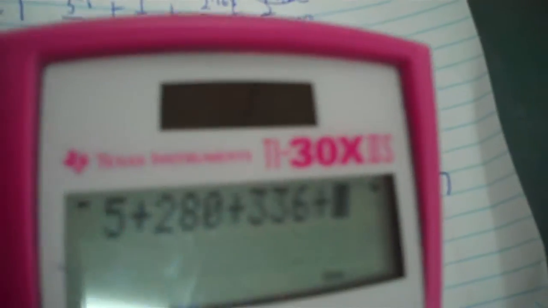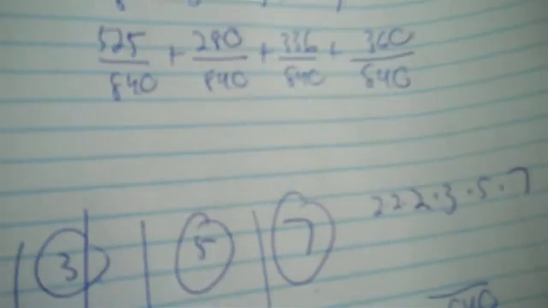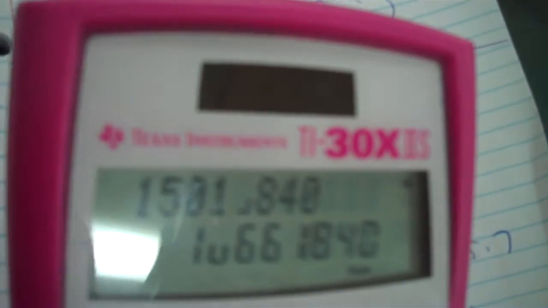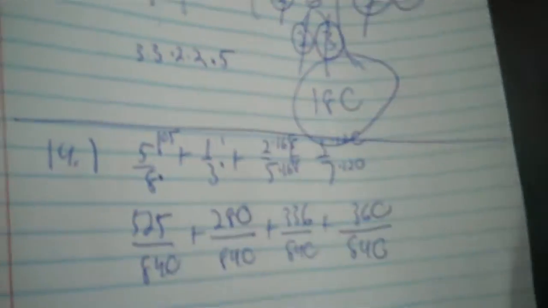Okay, so you got 840 as your lowest common denominator. Okay, 1,501. You know what, I'm just going to ABC that, because dividing that's going to be a pain. 1 and 661 over 840.